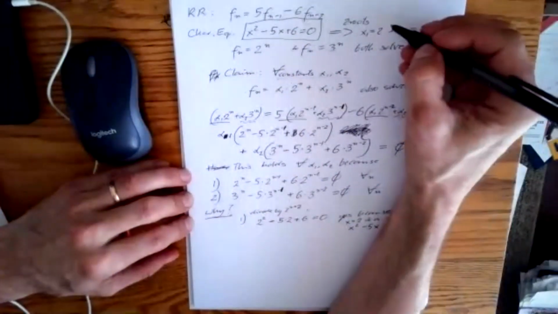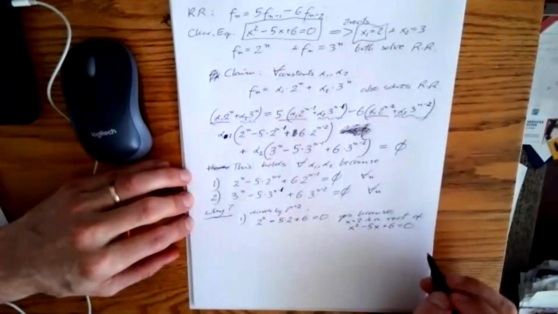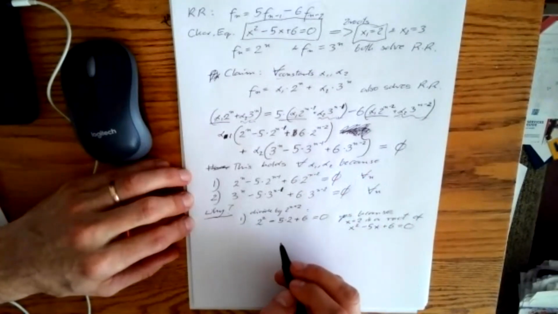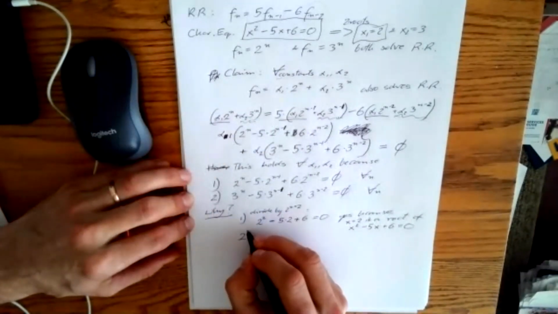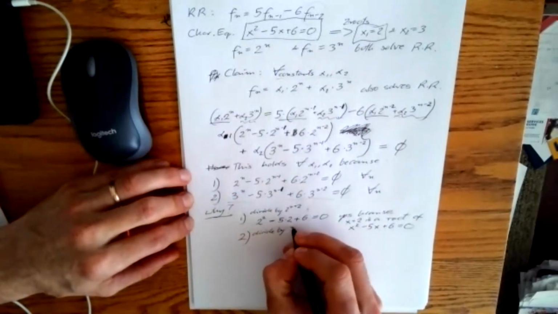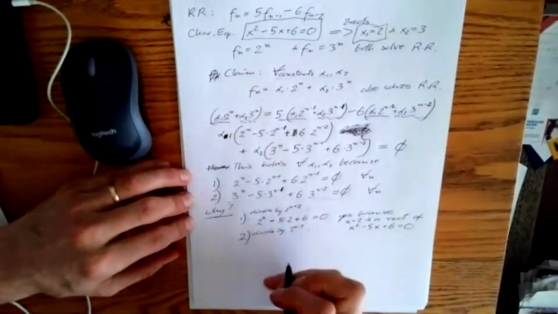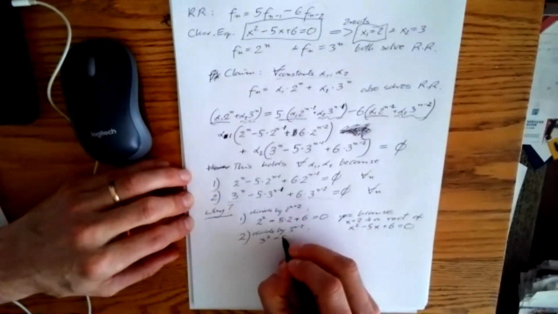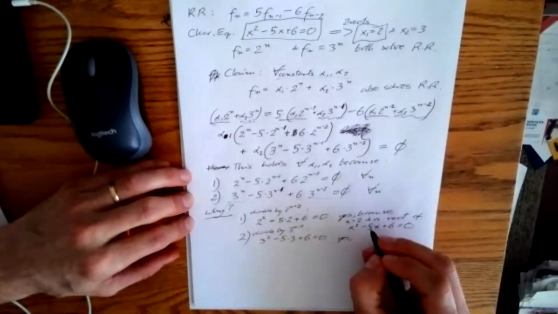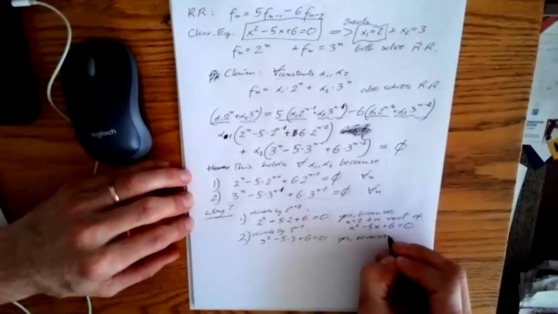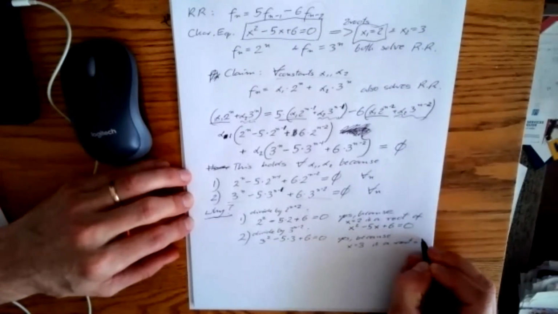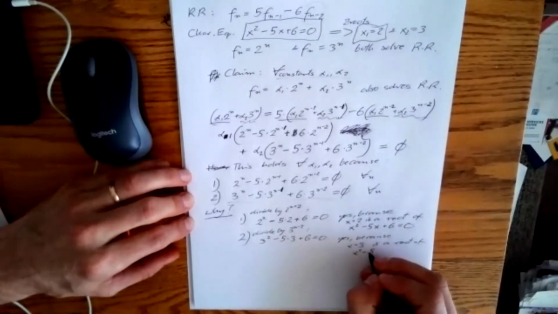That's how we got the solution to begin with. So this is true for the same reason. And why is the second one true? For the same reason. Divide by 3 to the n minus 2, and you will get that 3 squared minus 5 times 3 plus 6 is 0. And that's because x equals 3 is a root of the same characteristic equation.